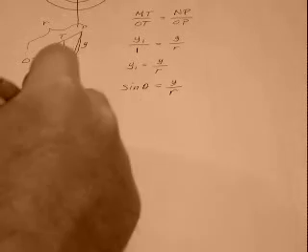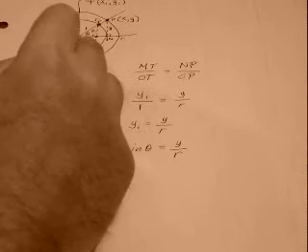And what is OM? OM is this distance right here, and that's actually where X1 is located on point T. So OM is X1, the distance between here and here, and that's actually X1 on that point T there.